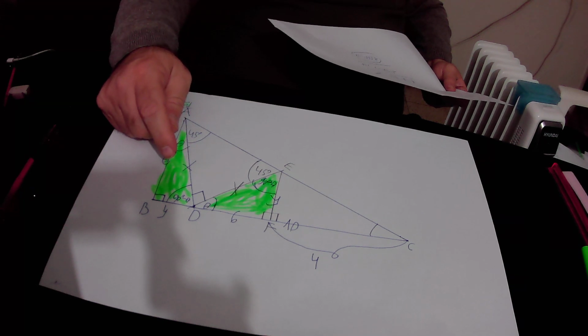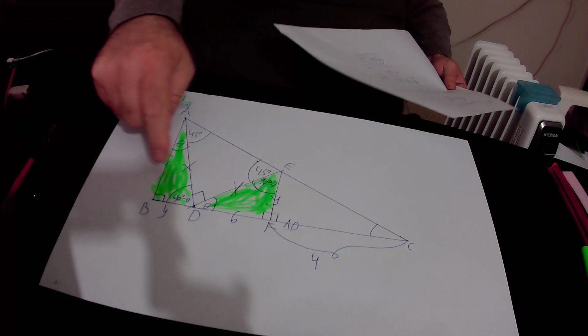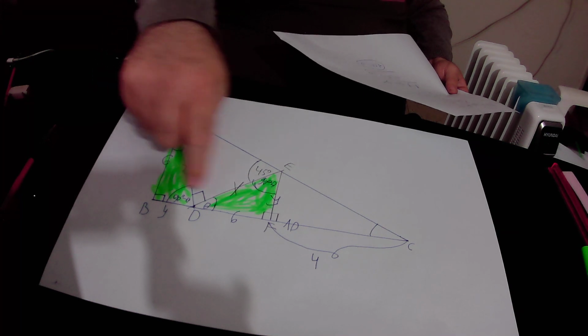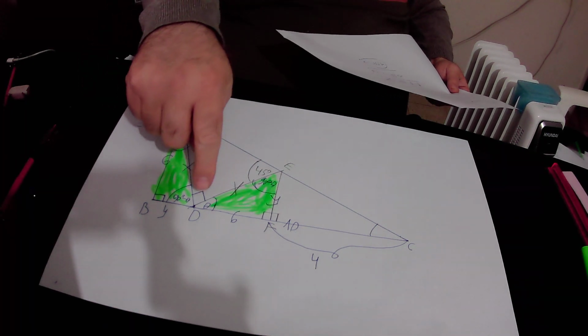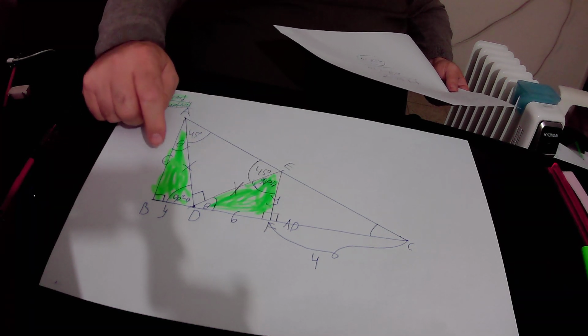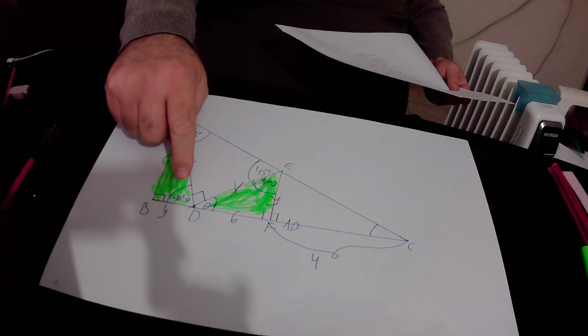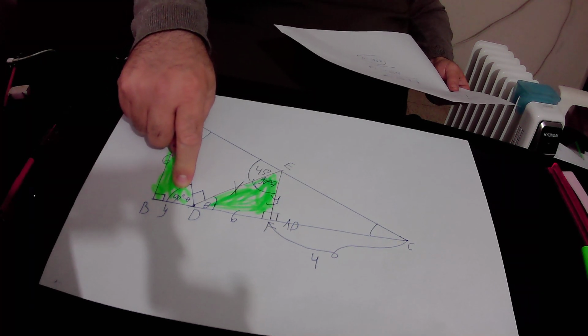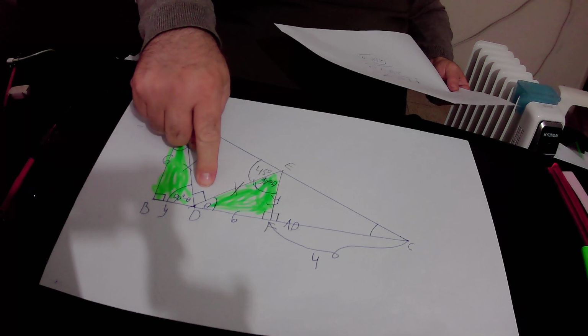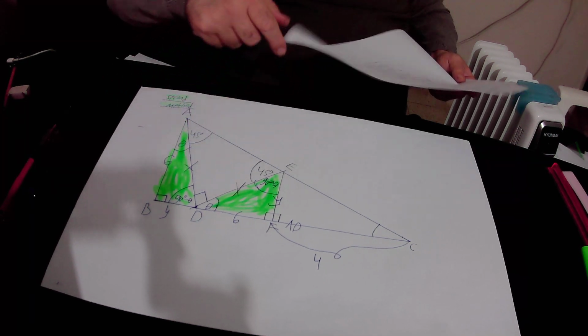We know that the sum of the angles on one side of the straight line BC must be equal to 180 degrees. So if we focus on the upper side of the straight line BC at point D, the sum of the angles must be equal to 180 degrees. Which angles do we have at point D on the upper side of BC? We have 90 degrees minus theta. We also have 90 degrees, and this is the missing angle.